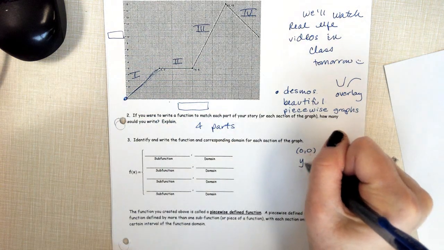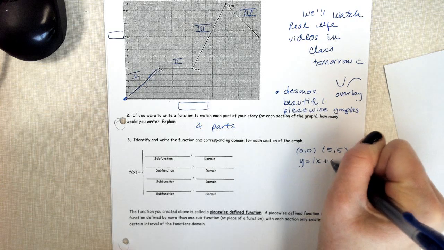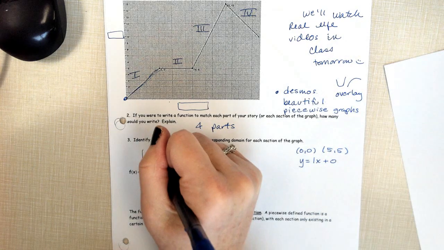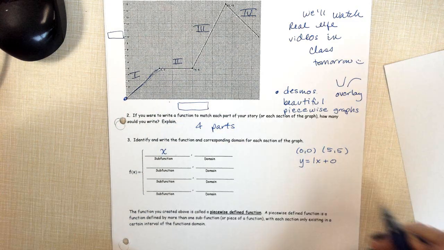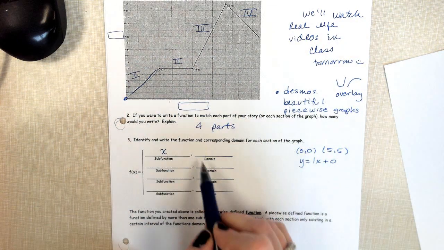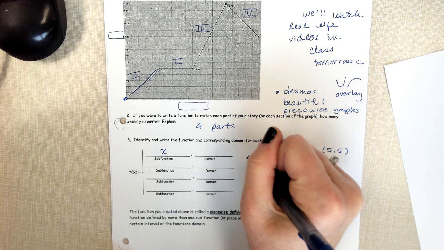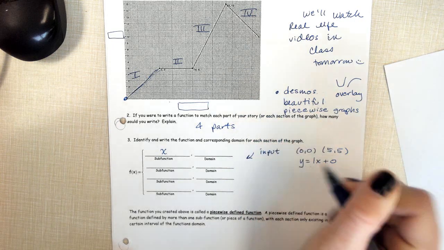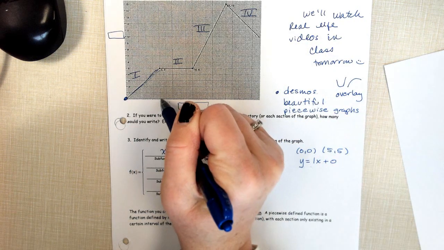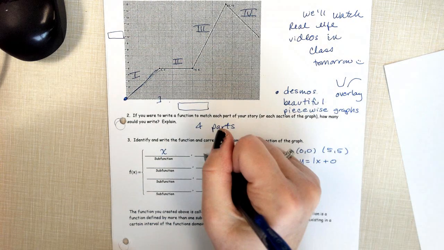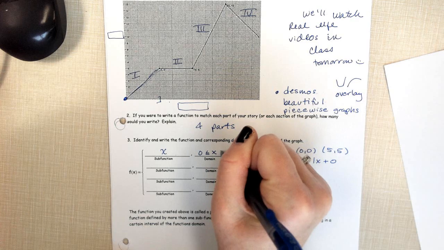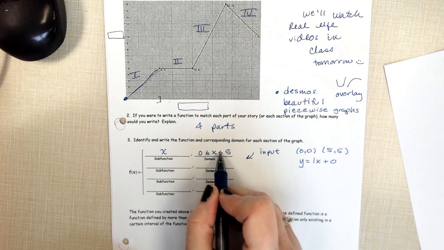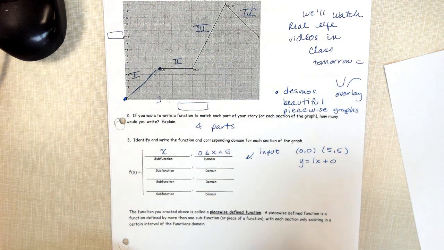So this would be y equals 1x plus 0. This takes care of it, so y equals x, but I only want, and this is the domain, remember domain is input, I only want from 0 until I get to 5. So for 0 less than or equal to x less than 5. Now I'm not including 5 because it picks up again right here.